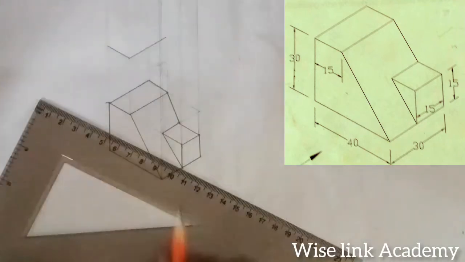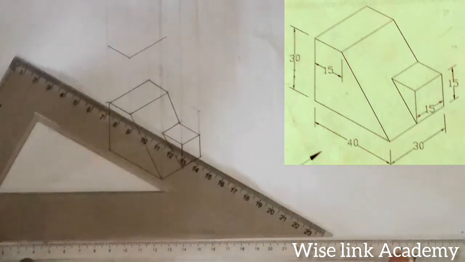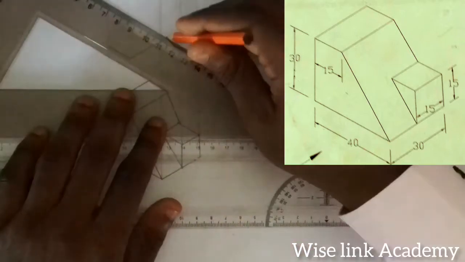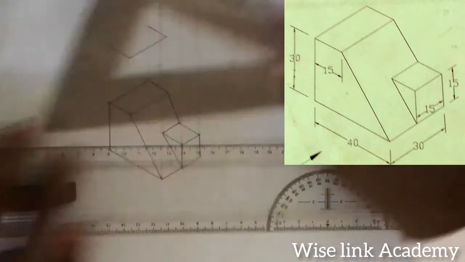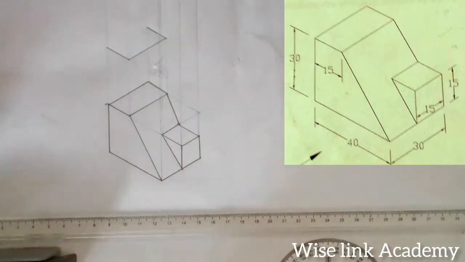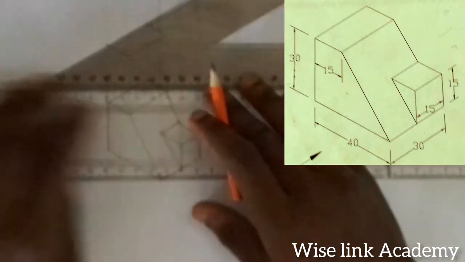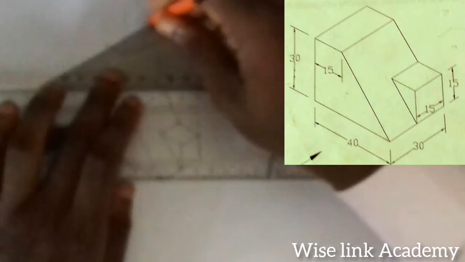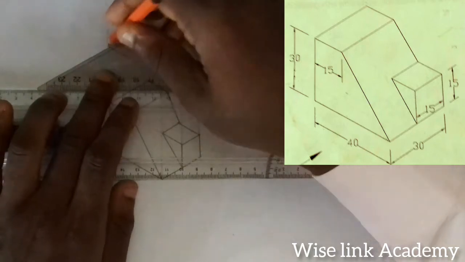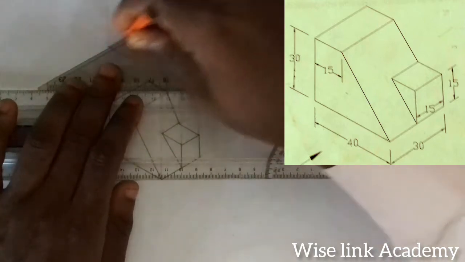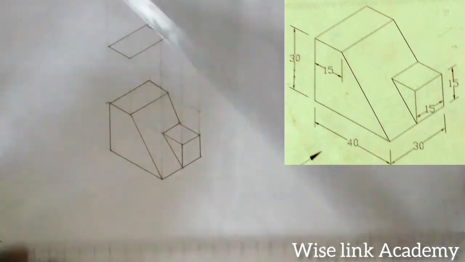Similarly, we connect that point here to this point here. As you can see what I'm having. Then you close it up. You close the point up. In closing it up, I'll be having something of this, right?